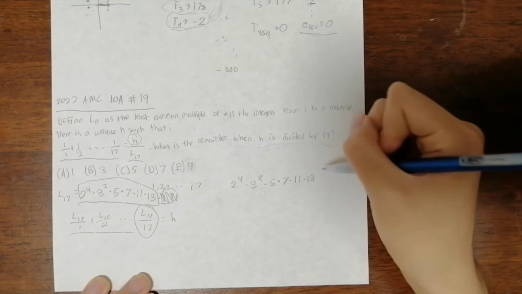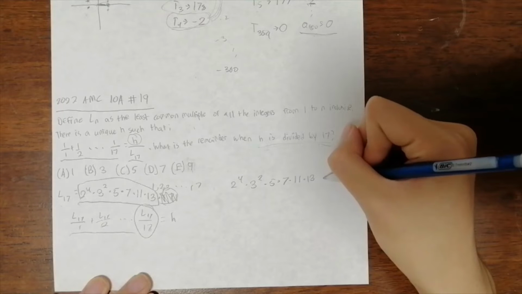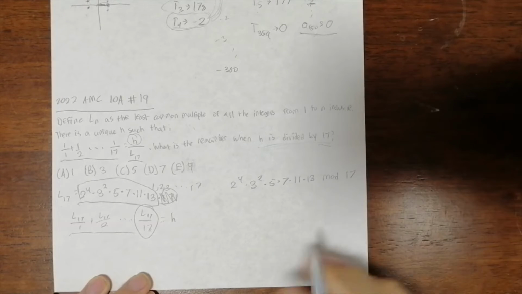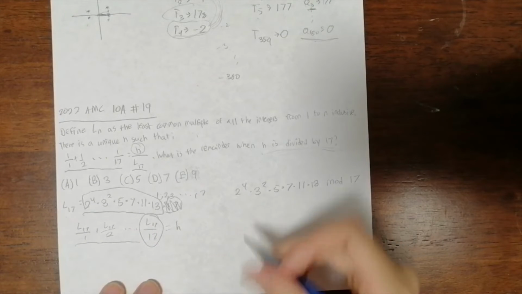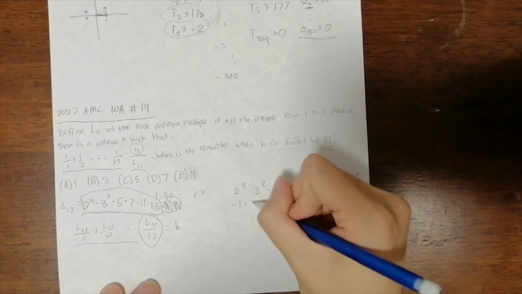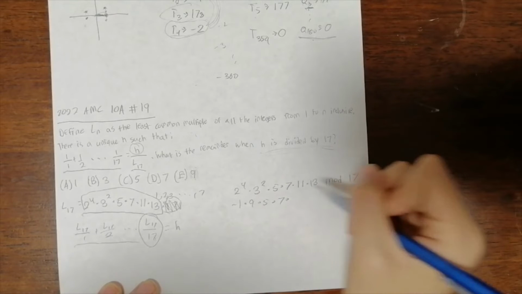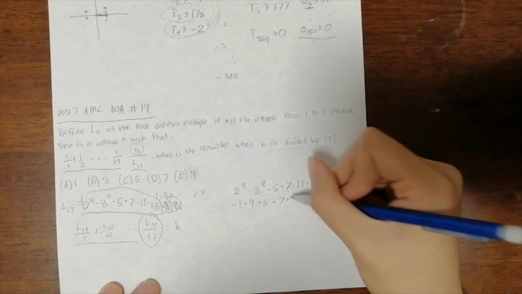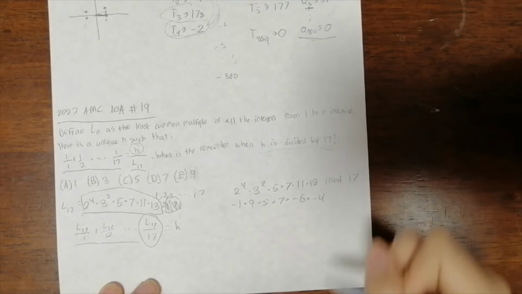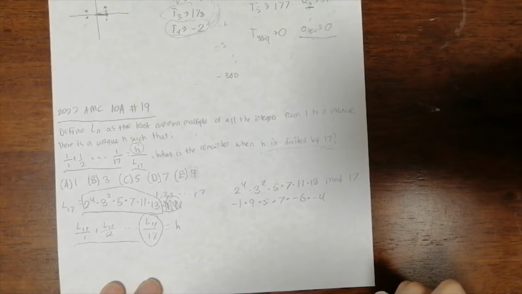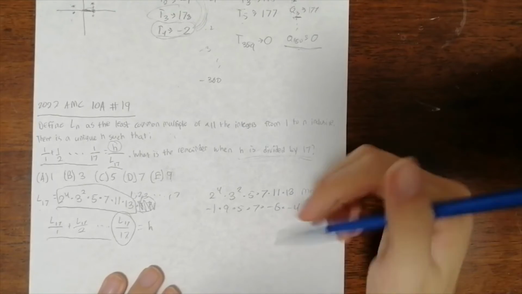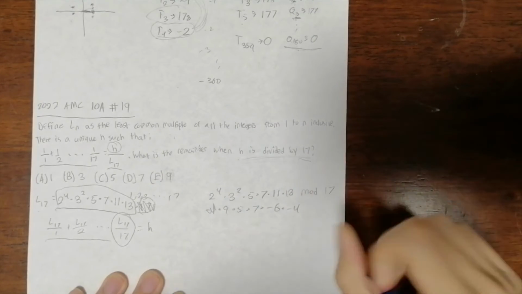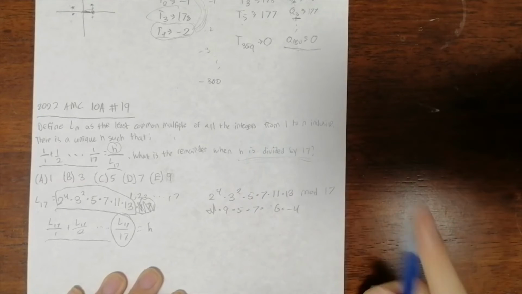Times 13 mod 17. Okay, this is 16, which is -1, times 9, times 5, times 7, and then we can probably just also write these as -6 times -4. And there probably isn't a good way to do this from here. Well, we can get rid of this -1, make this +6.